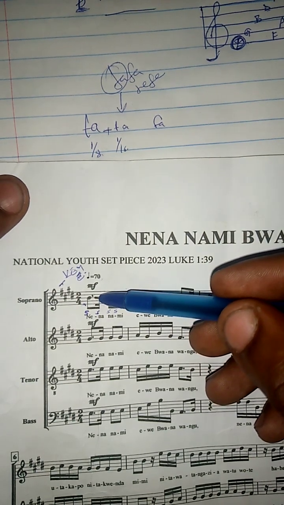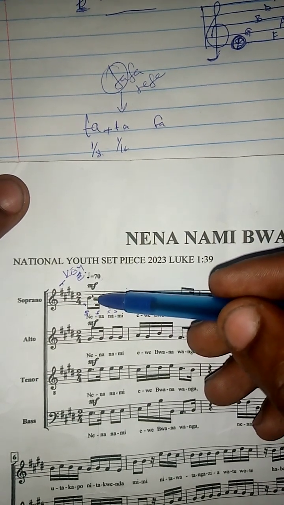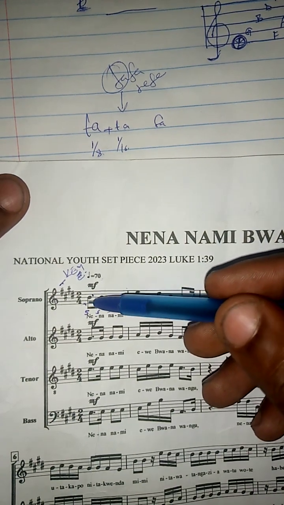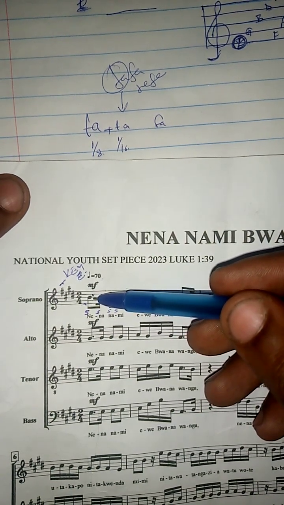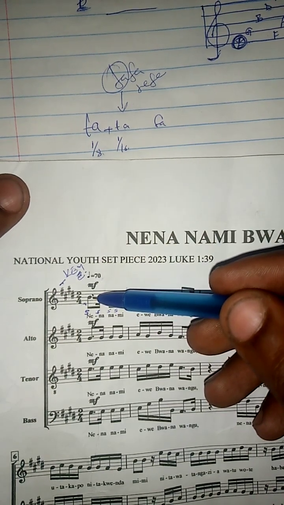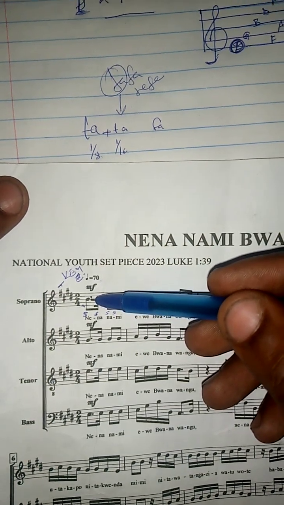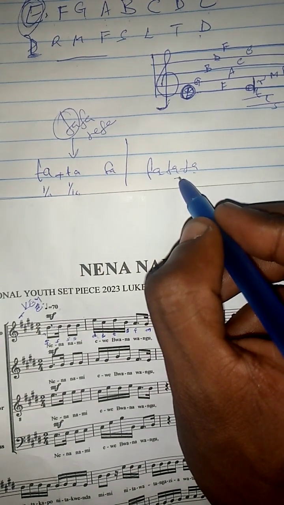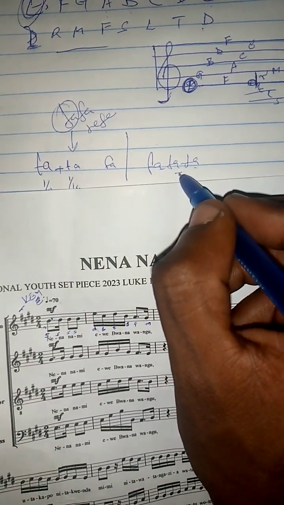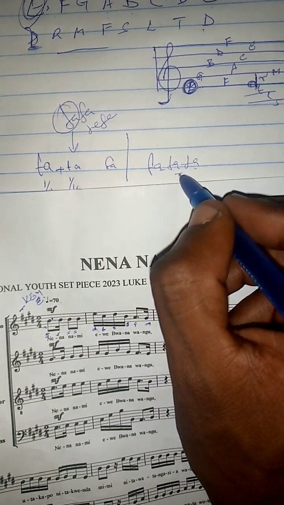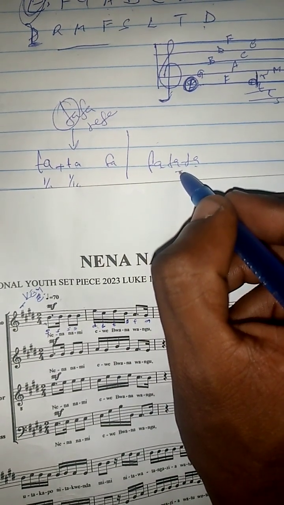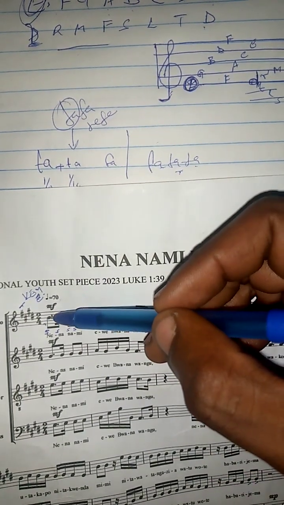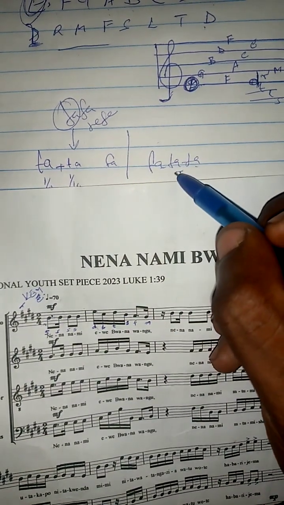So we can group the value of this dotted quaver into 3 semiquavers and play something like ta ta ta, ta ta ta. So this is the rhythm of this very first note over here, that is ta ta ta.